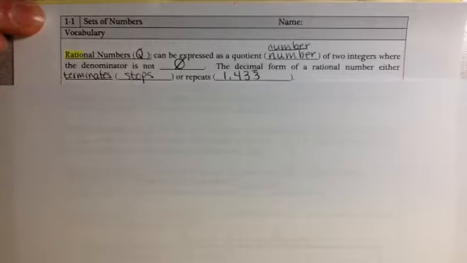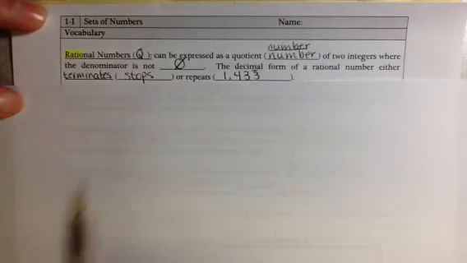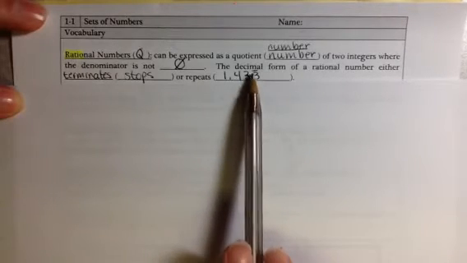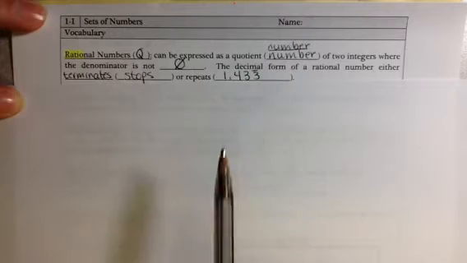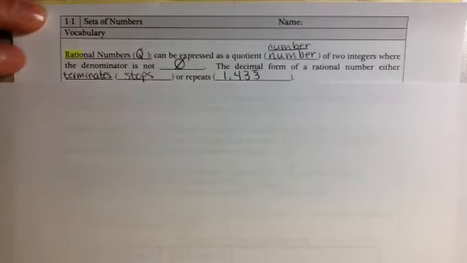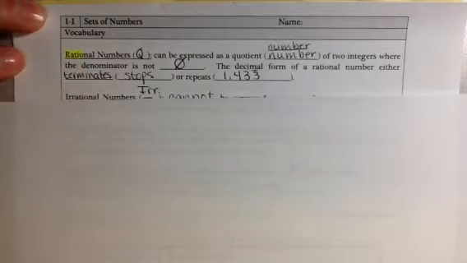Now the decimal form of a rational number either terminates, which means that it stops, or it has a repeating pattern. So here we know that the next number, because of this bar over the 3, is going to be a 3. It goes on into infinity, but we know that the next number is 3, so we can predict the next digit, which doesn't happen with irrational numbers.